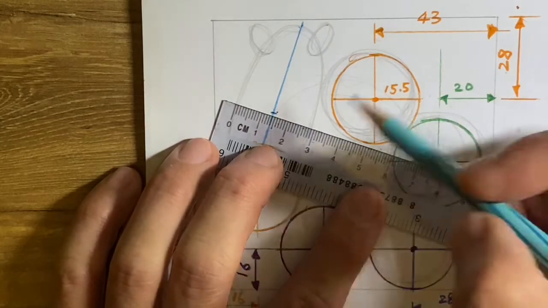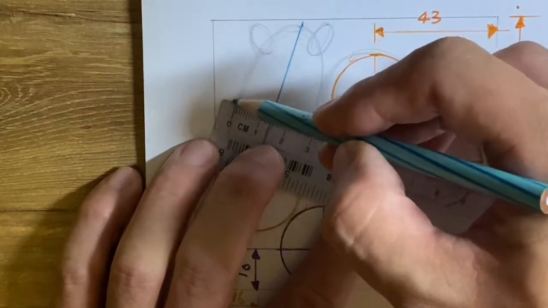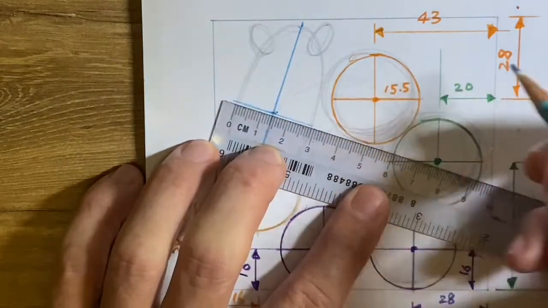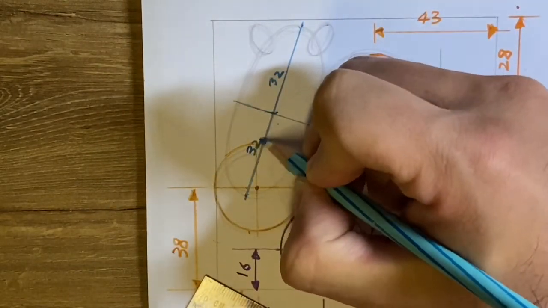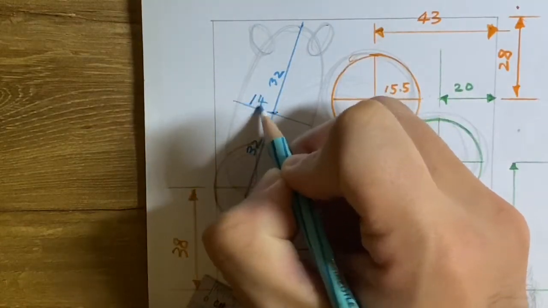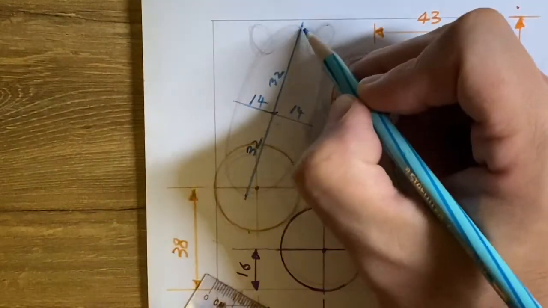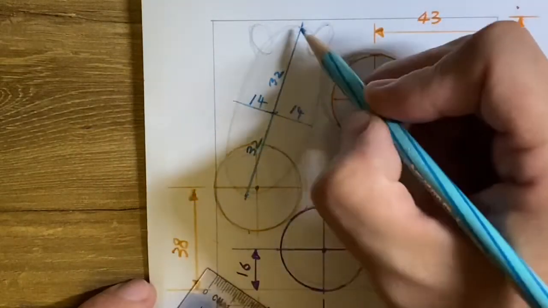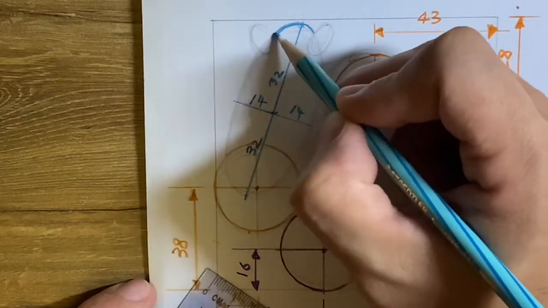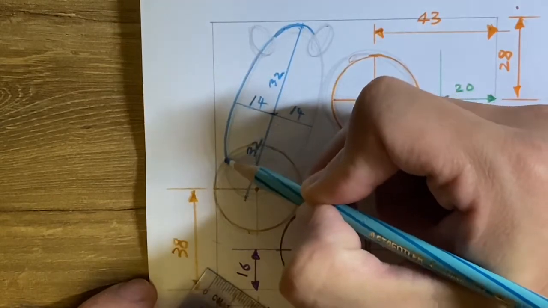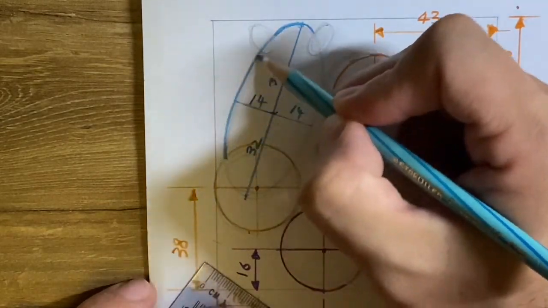So this is 32 and 32, and 14 and 14 on each side. Now, this is the rough shape of the ellipse. I am just going to focus on the parts that are going to be the most important, and that's the exposed portion. Somewhere here.